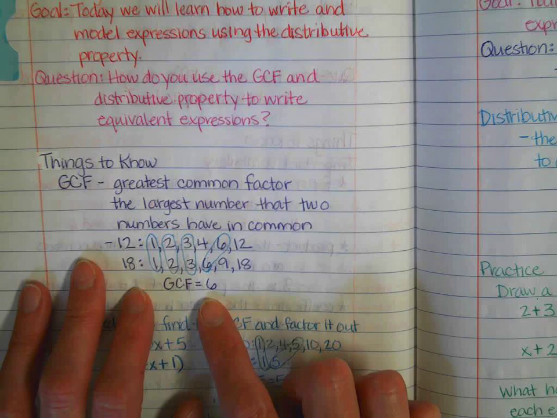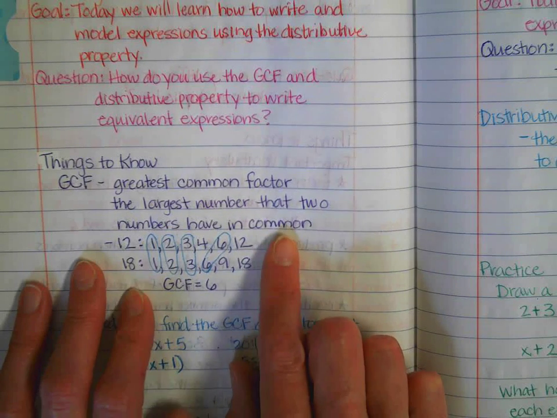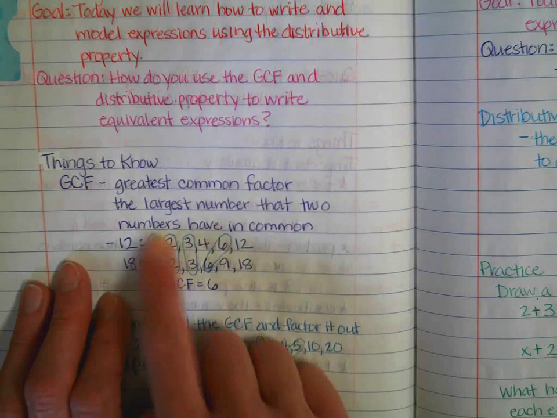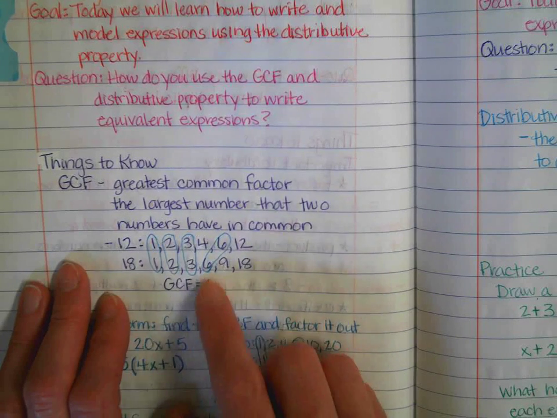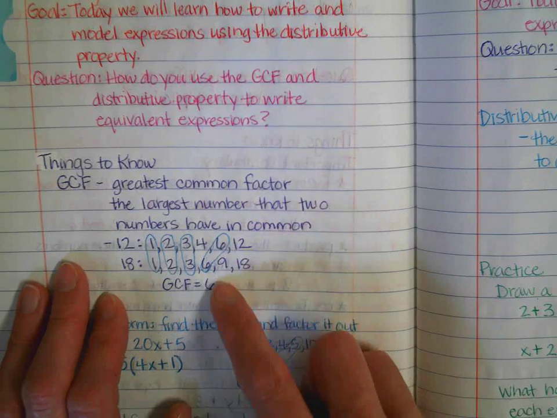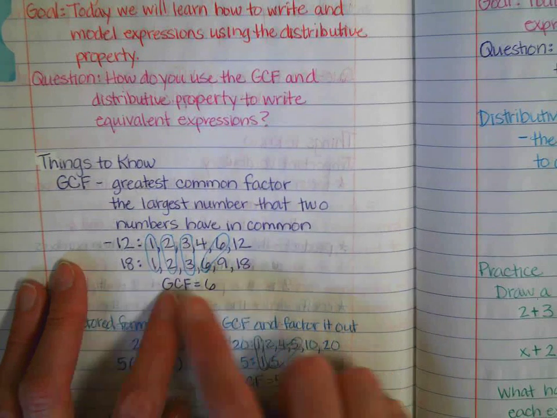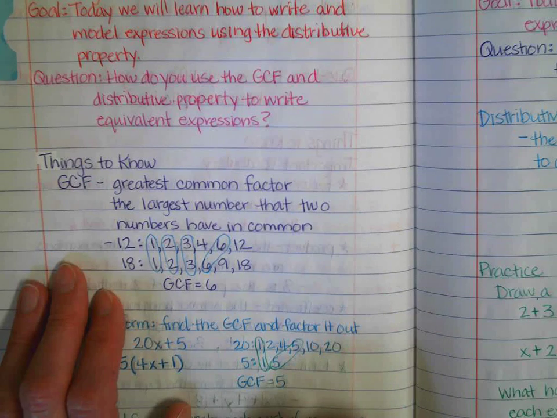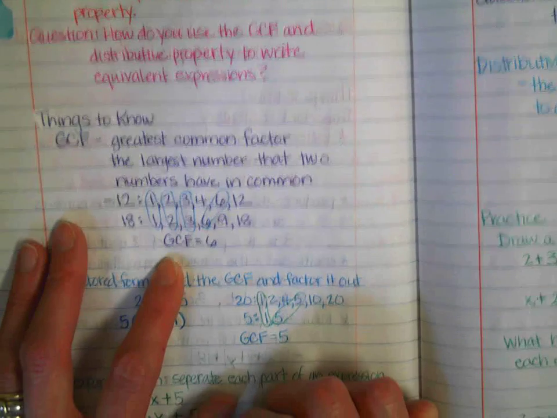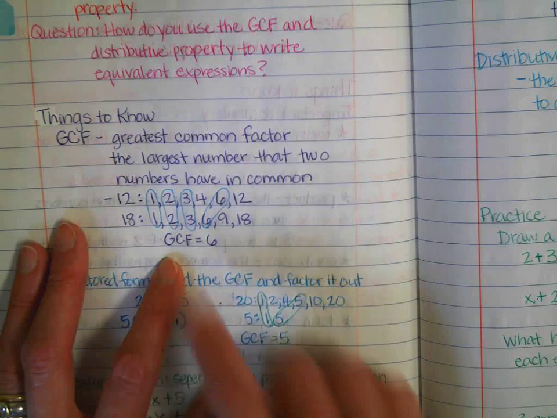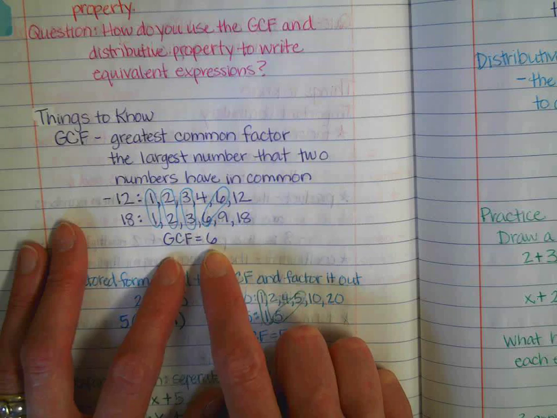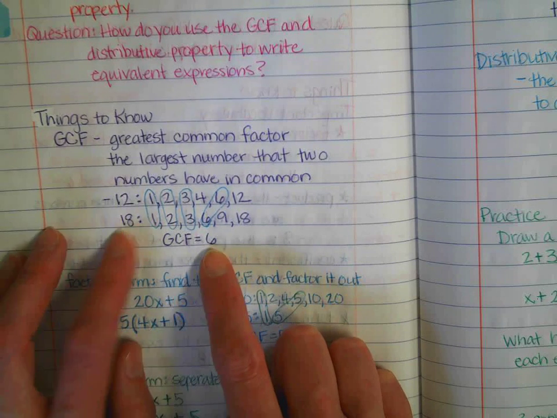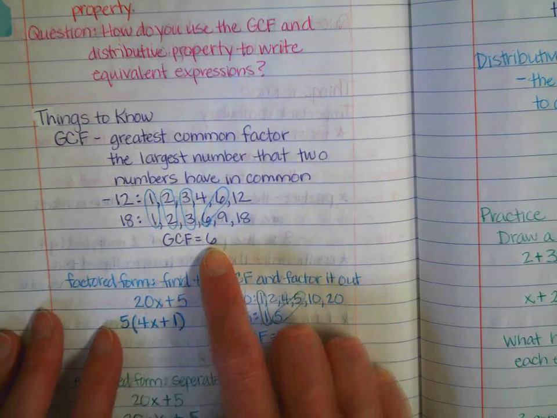Then the second part of your job is to go back and circle all of them that they have in common. So I used a different color. They have 1 in common, they have 2 in common, they have 3 in common, 4, no, 6, yes, 12, no, 9, no, 18, no. So I've circled all of them that they have in common. The last job is to go back and pick the one that is the greatest. Looking at all 4 of these options, 6 is the greatest. So our GCF between 12 and 18 is 6. Okay? So that's how you find the greatest common factor.